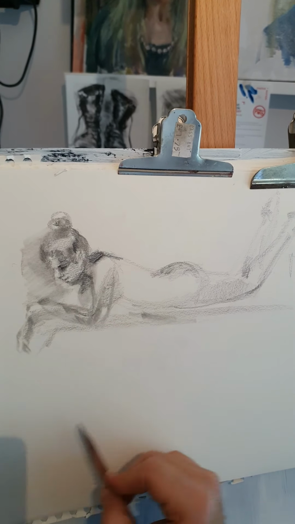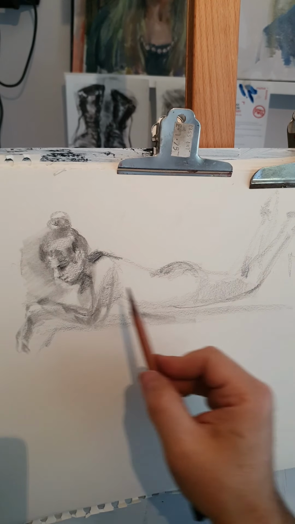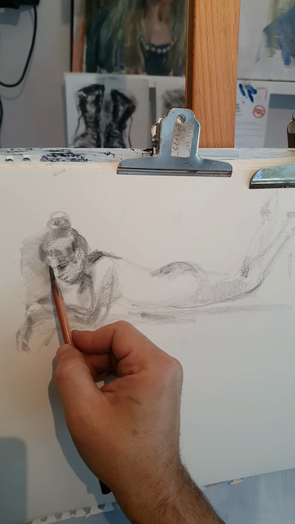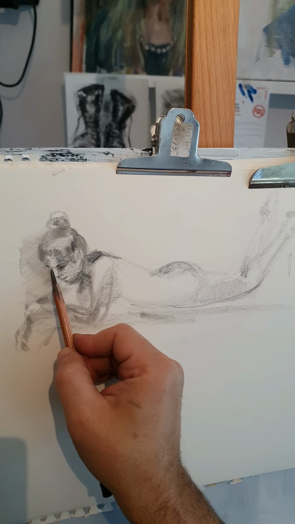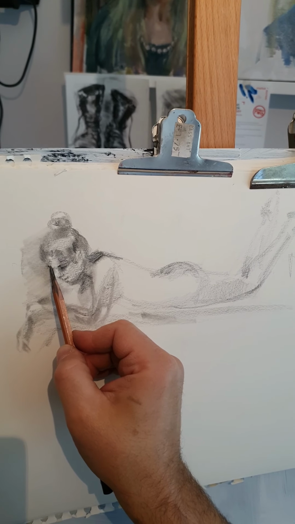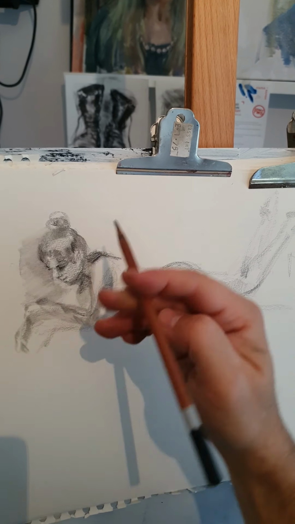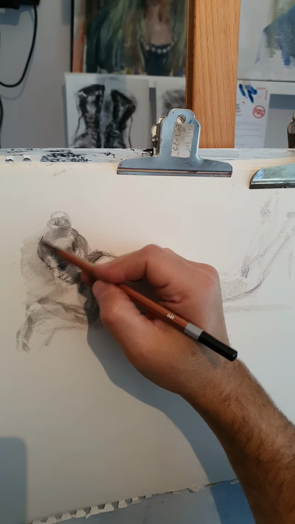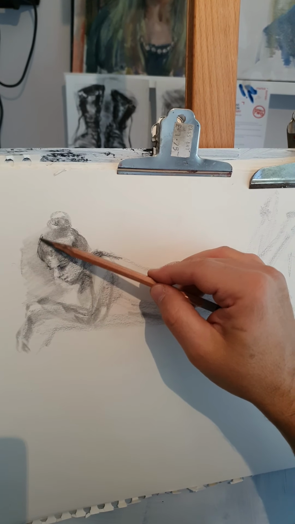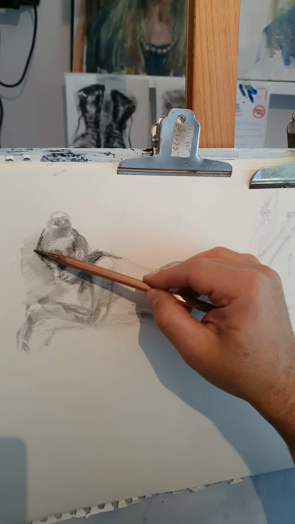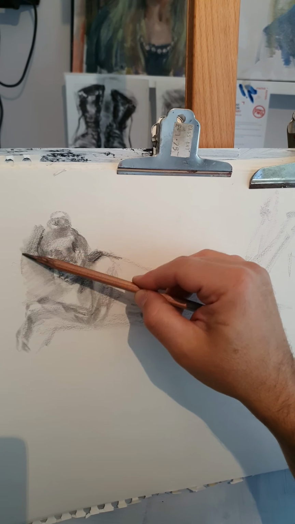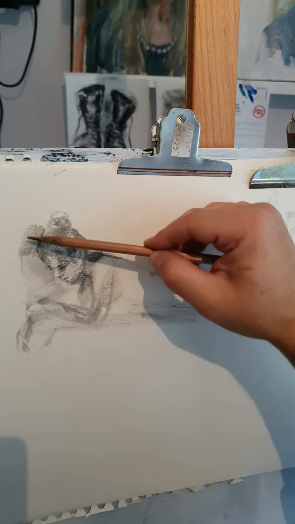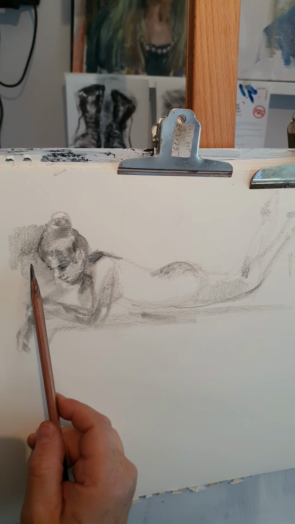So I brought it back to where it needs to be, and this is there, the other eyelid, the other eye there, and here. And bring back this. Dark shadow. And dark here.